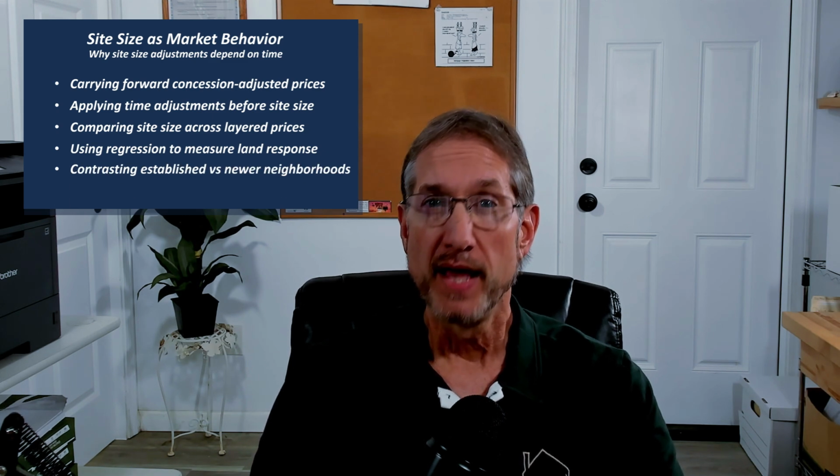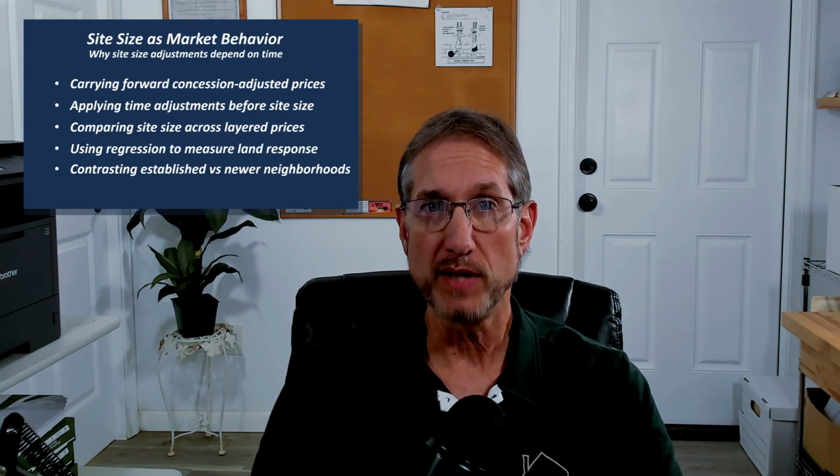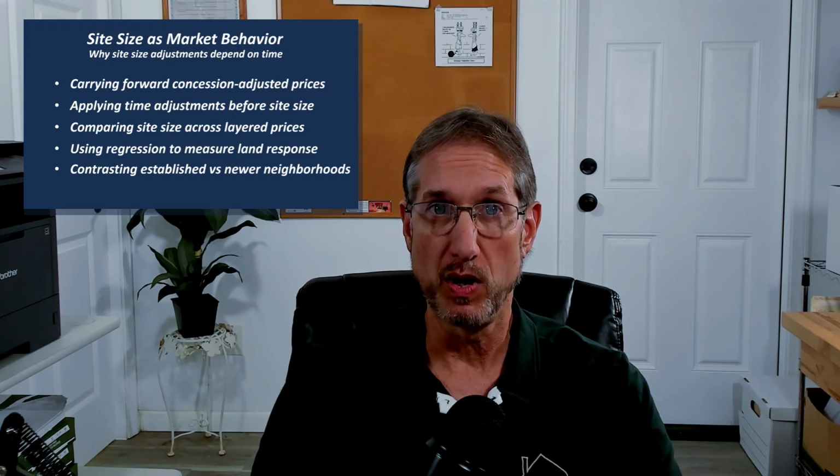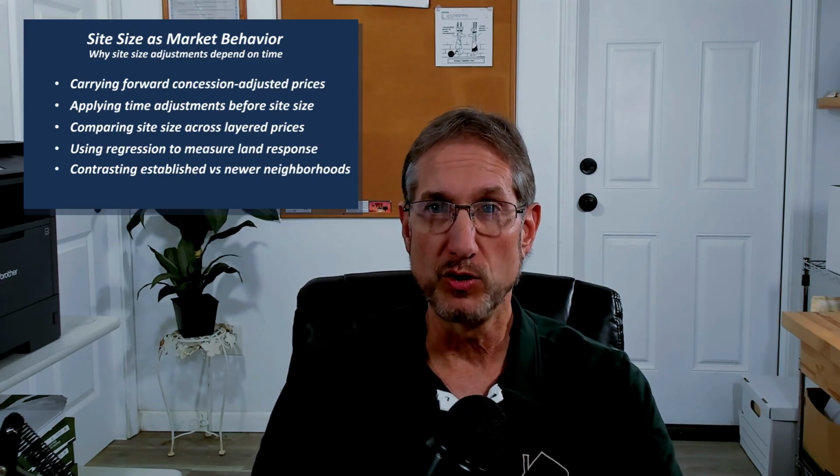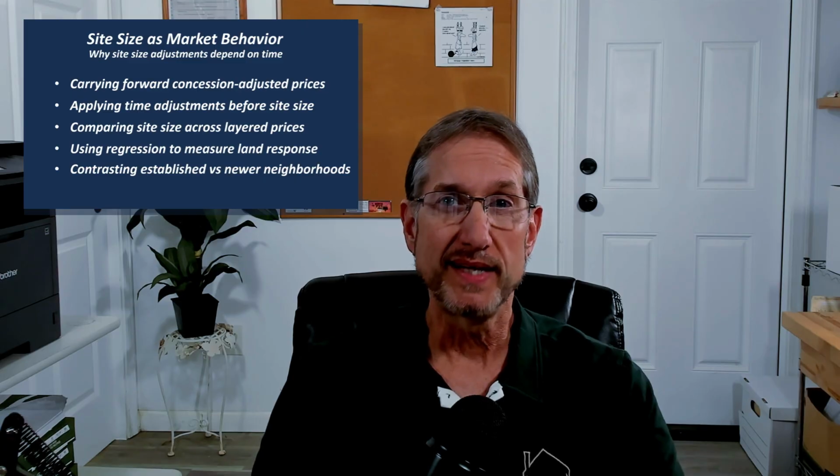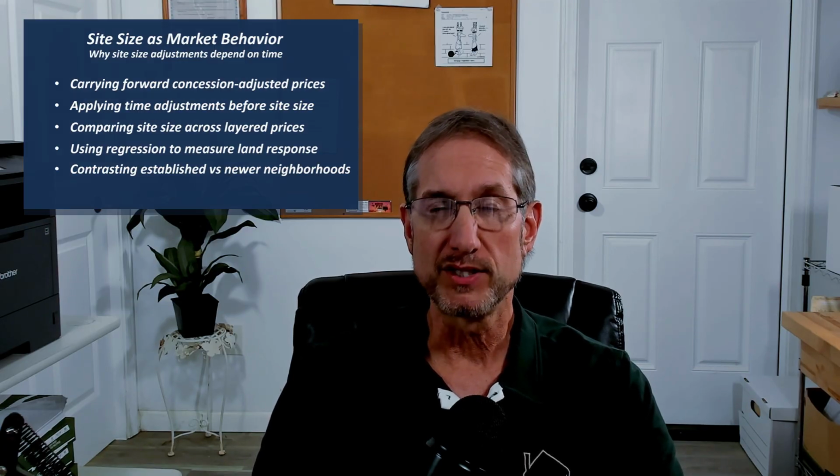We'll do this first in the established neighborhood, then run the exact same process in the newer neighborhood to compare how site sizes respond. The goal isn't to find a universal site adjustment. It is to understand what the price is still carrying when land is being measured. So let's get out of the office, move to the data, and walk through it step by step.